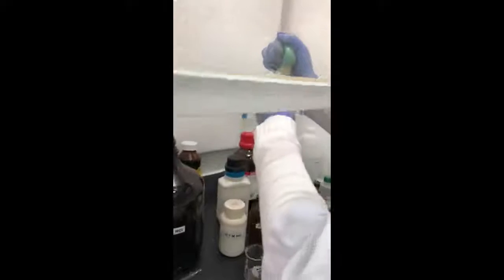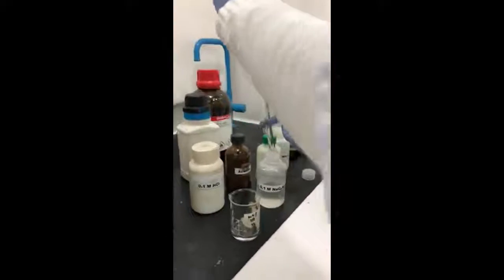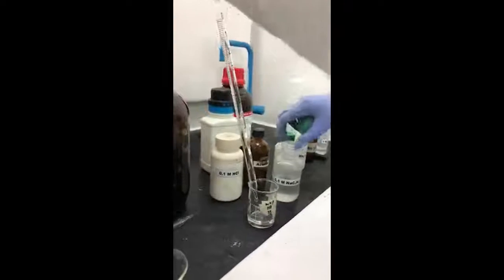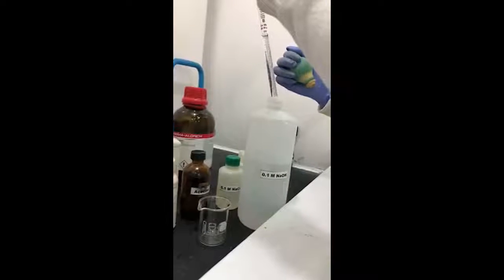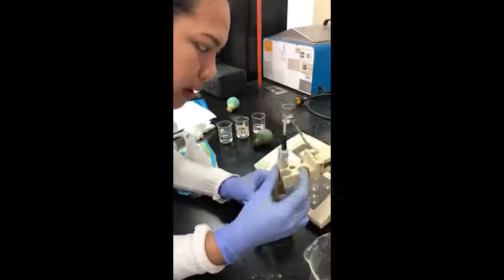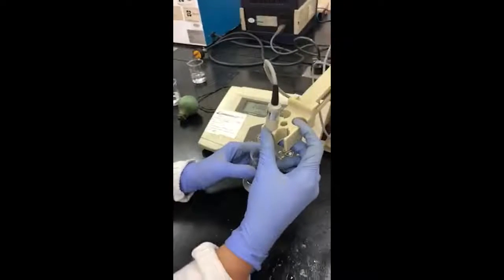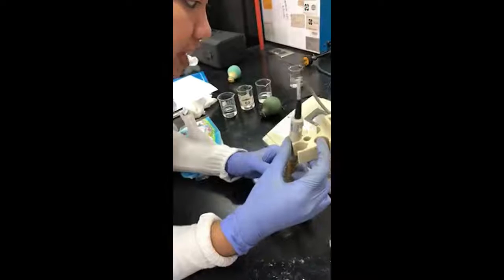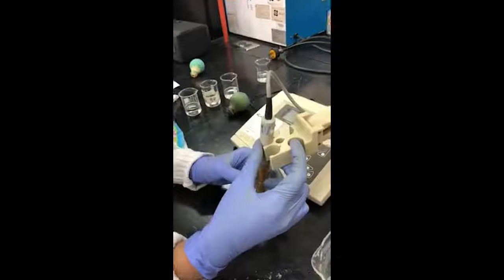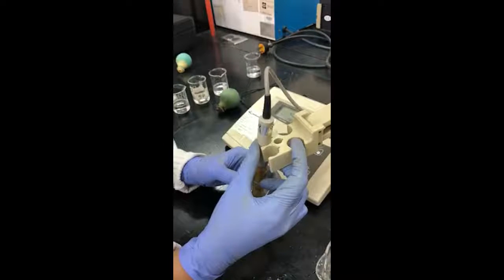We transfer 20 ml of each of the stock solutions into a small beaker separately. Then, we measure the conductance of each of the electrolyte solutions by immersing the electrode in the solution.